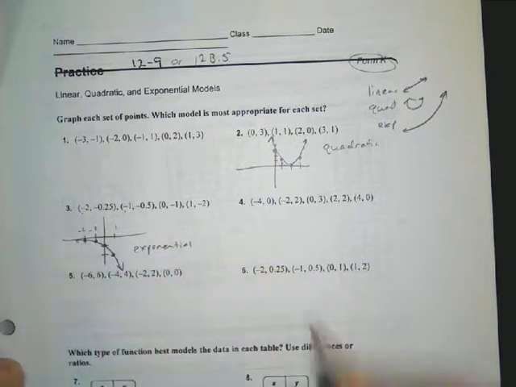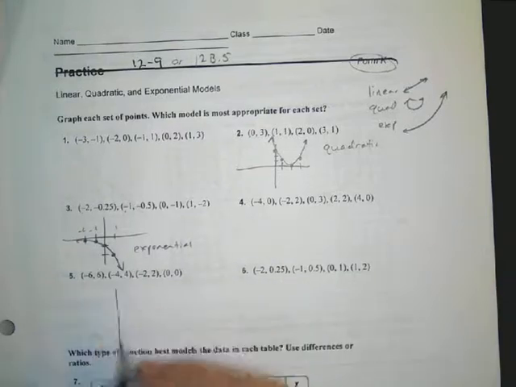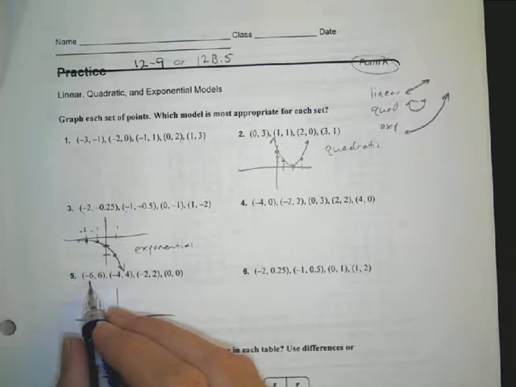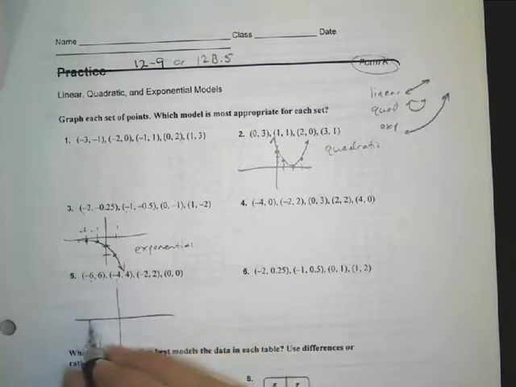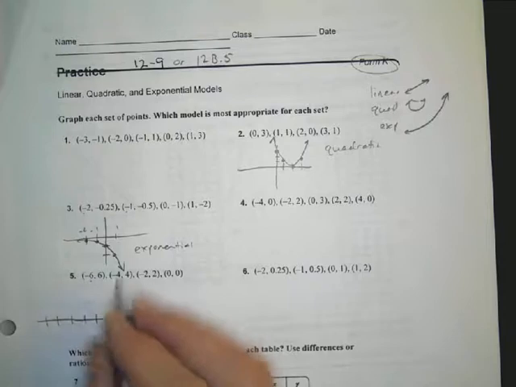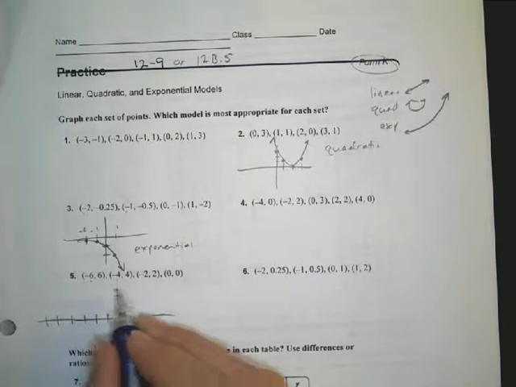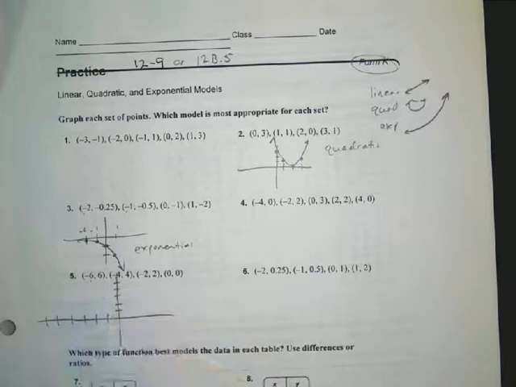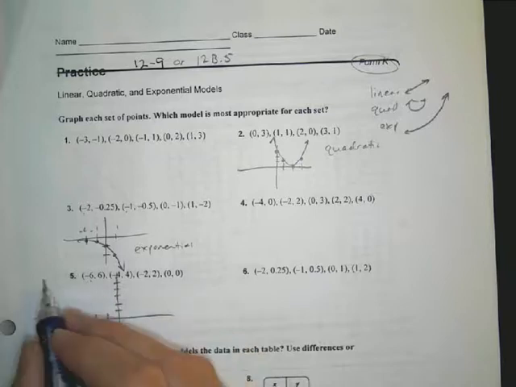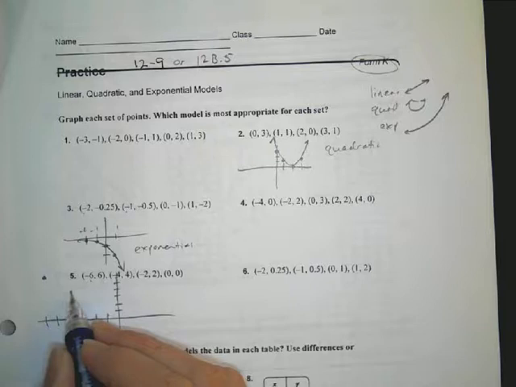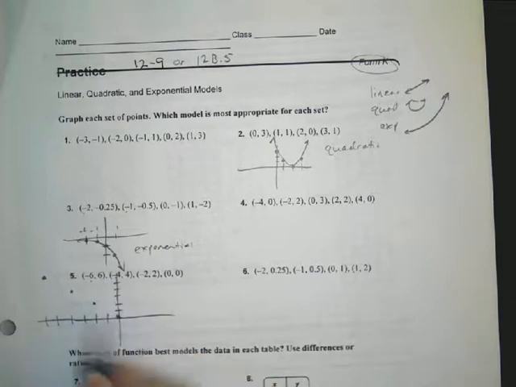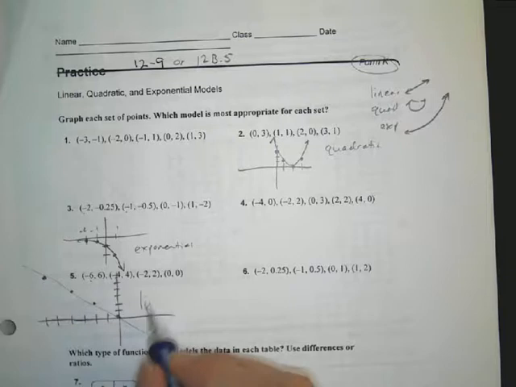Let's take a look at the next one. We're going to use the x values -6, -4, -2, 0. I should count that up first. At -6, we're at 6. At -4, we're at 4. At -2, we're at 2, and at 0, we're at 0. So we probably would call this a linear function because it makes a nice line.